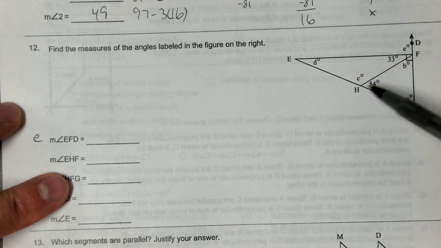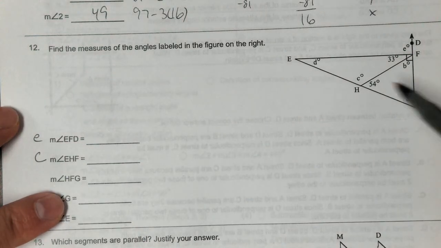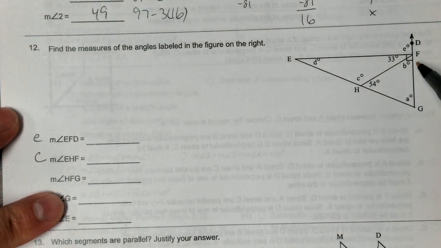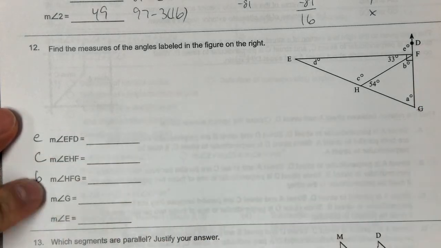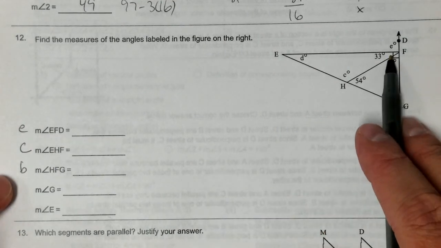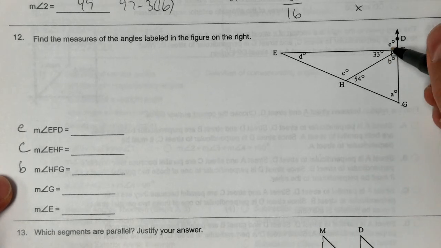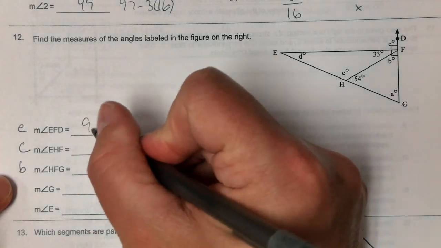E, H, F is the same as the C. H, F, G is the same as the B. Okay, so my first step would be, if you see this is a box with 90 degrees, then E would also have to be 90 because they make a straight line. So this is 90 degrees.